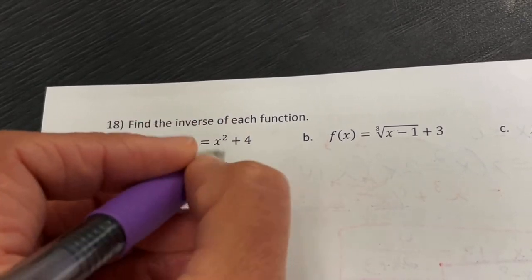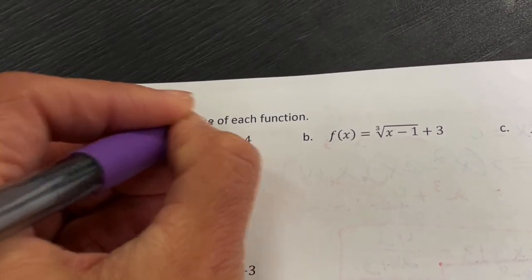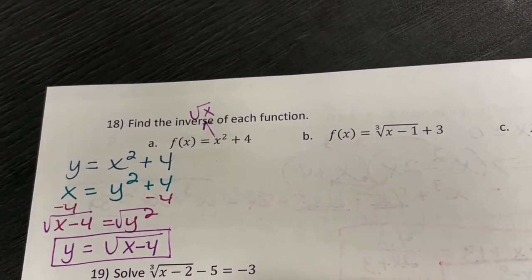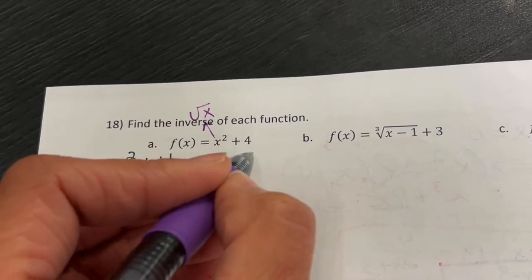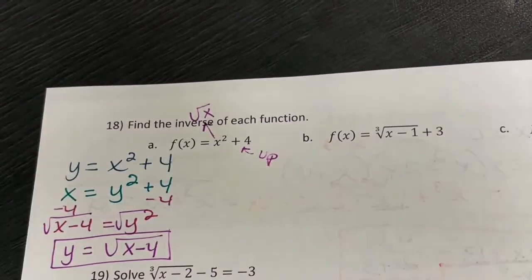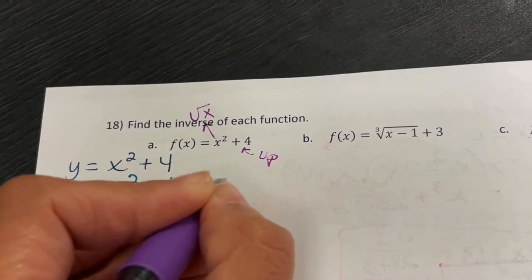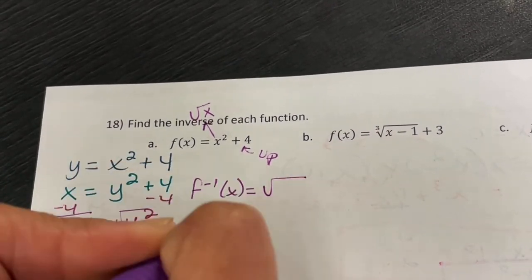This function is x squared. Its opposite is a square root. Its inverse is a square root. So it should have a square root of x in there somewhere. Okay. That plus 4 means it went up 4. It doesn't have a horizontal shift. Okay. So on the inverse, it's going to have the square root in there.